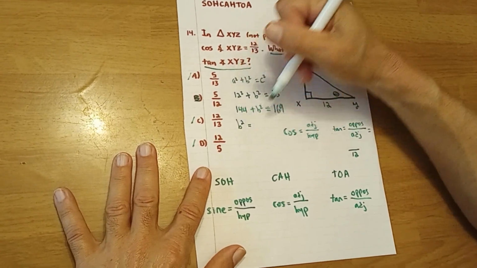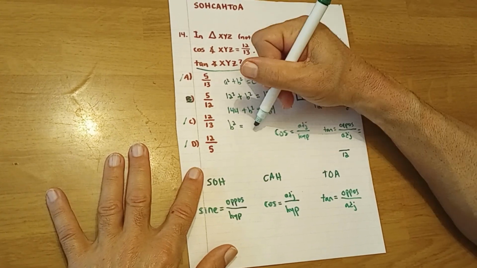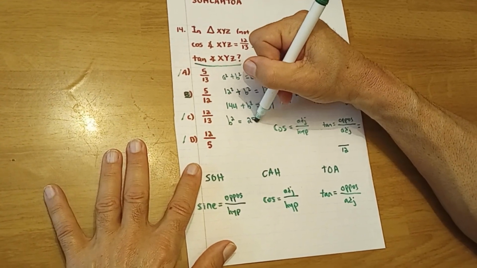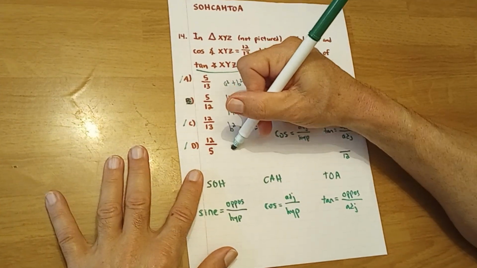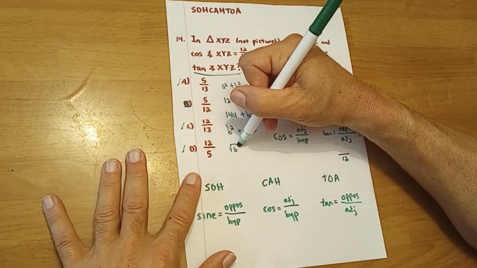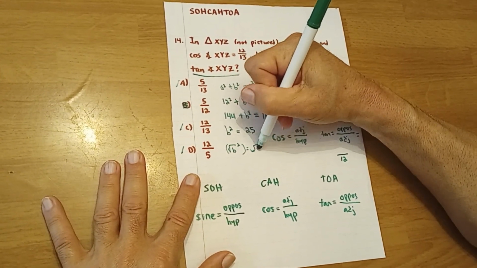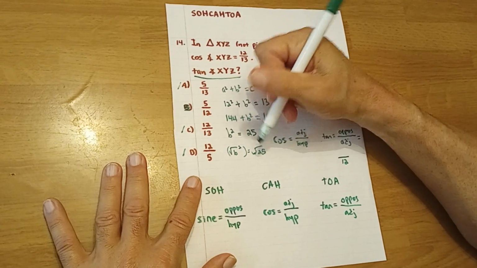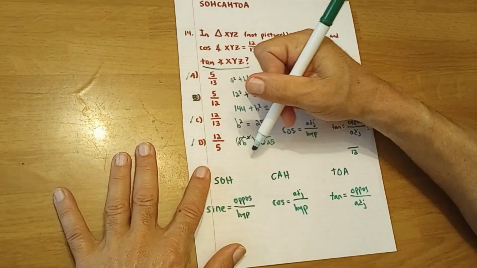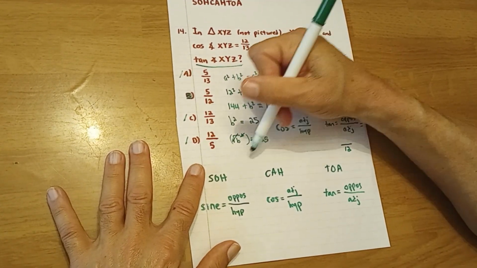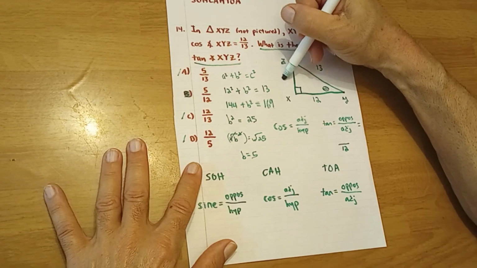B squared equals 169 minus 144, which is simply 25. And if b squared equals 25, the square root of b squared equals the square root of 25. The exponent and the square root sign cancel, so b is the square root of 25, which is simply 5. So this side is 5.